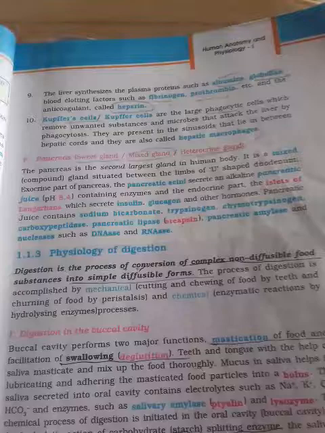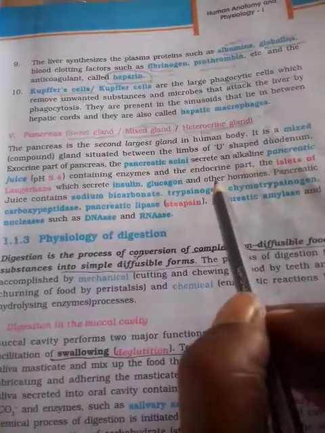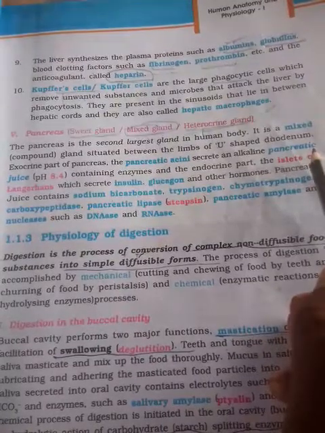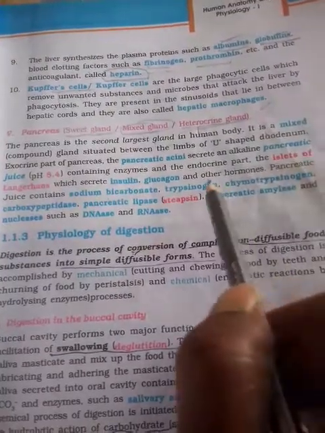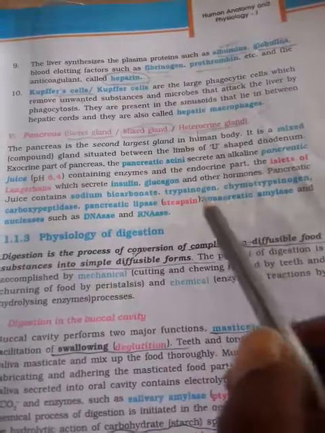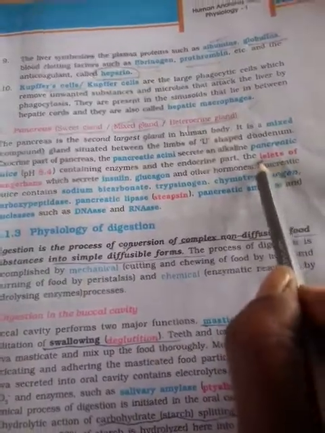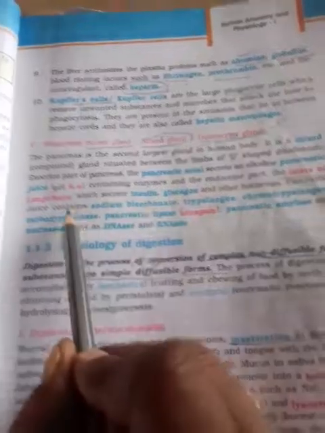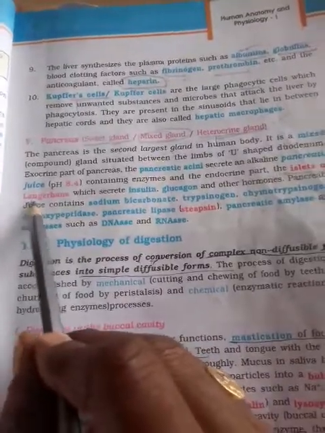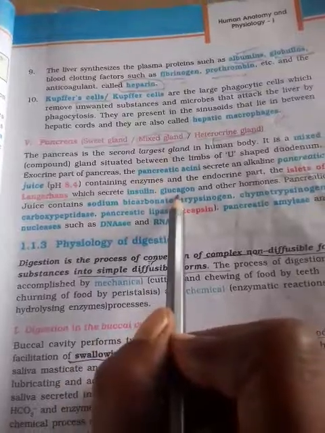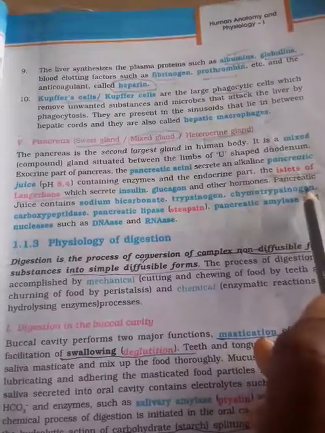It has two types of cells. The peripheral region of the pancreas contains chief cells or acinar cells, whereas the middle part of the pancreas has endocrine cells. The group of endocrine cells present in the pancreas is called islets of Langerhans. They secrete insulin, glucagon and other hormones.